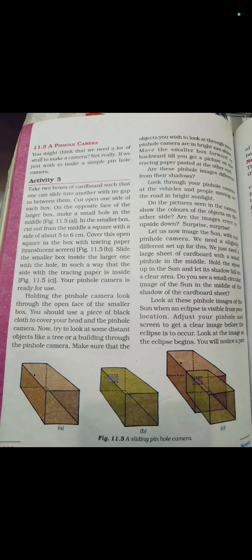You should use a piece of black cloth to cover your head and the pinhole camera. Now try to look at some distant object like a tree or building through the pinhole camera.